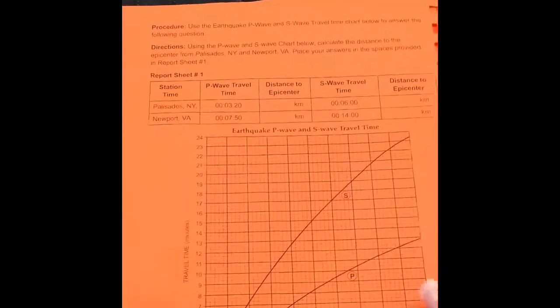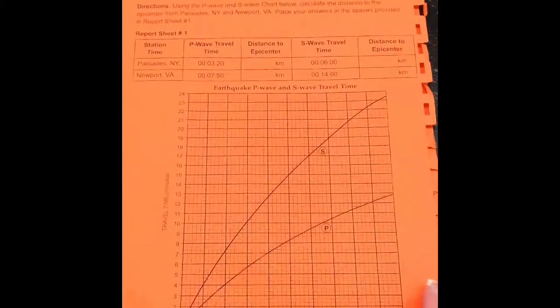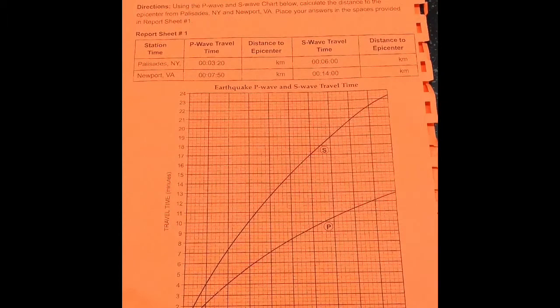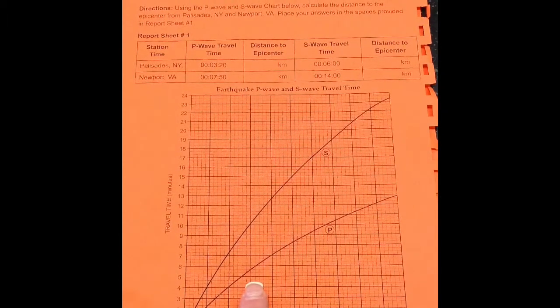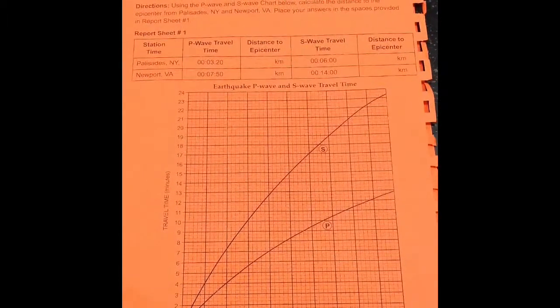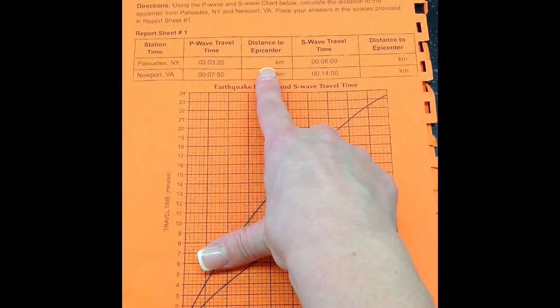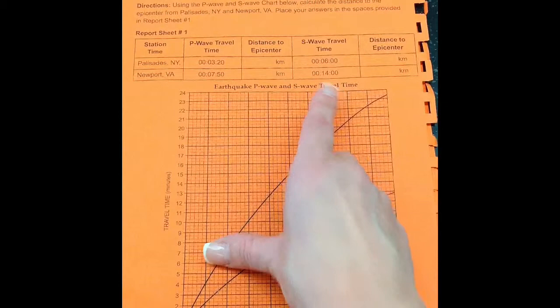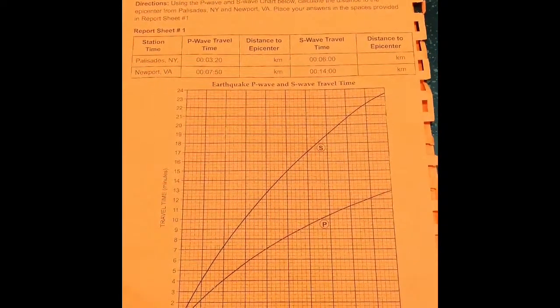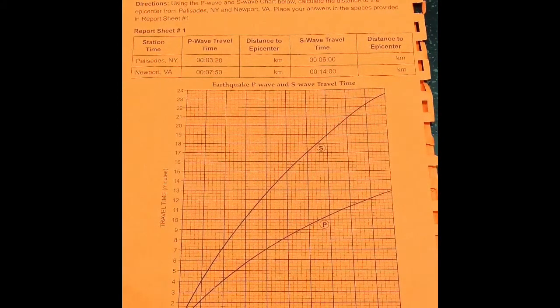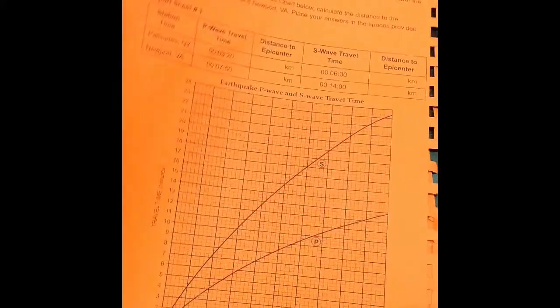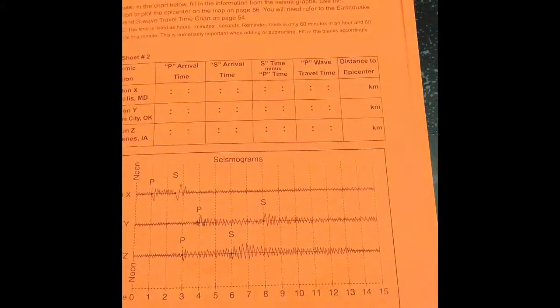After you do that, you will then go to the very first page here, which has the procedure at the top. It is pretty clear, but you're going to use this page here, which is page 11 of your reference table. You will use the travel time to find distance to epicenter for both P and S waves. If you forget how to do this, you can rewatch video 1 that you learned today in class to help you figure that out. After that, you will then go to this chart.